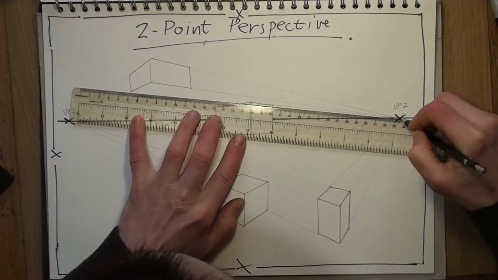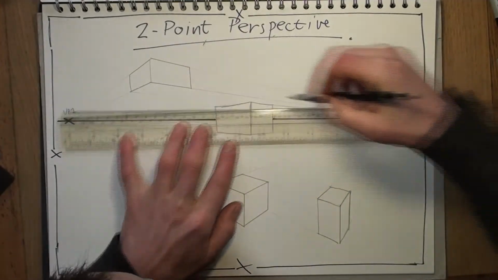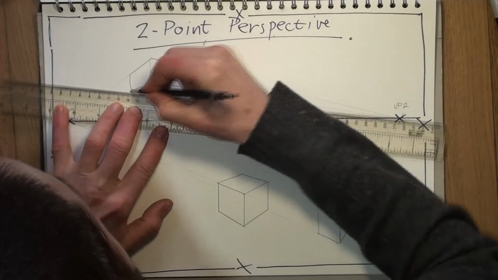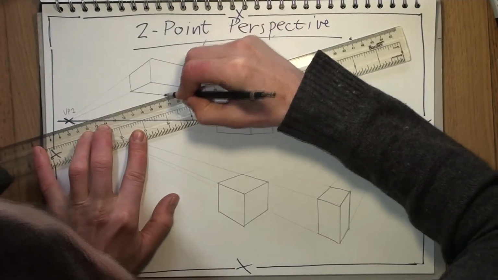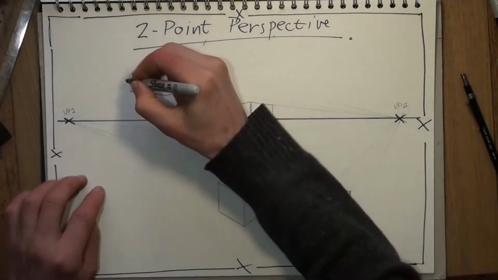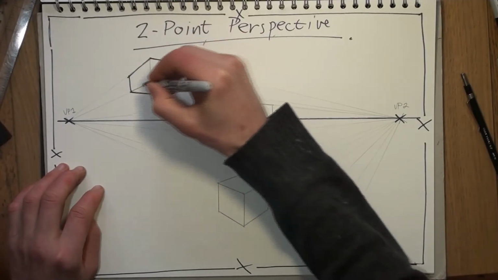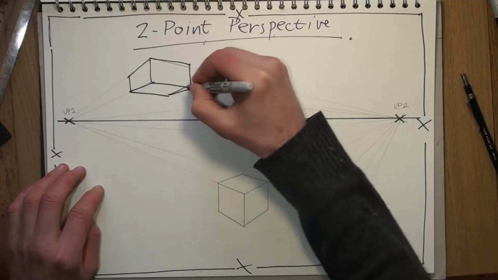Now I just finish my connecting. It also is quite satisfying, to be honest. I rather enjoy it. So I'll just finish these off. I've gone slightly, whoops, slightly off there.